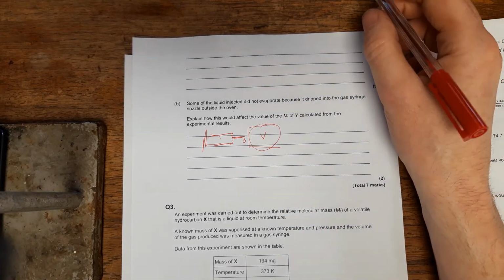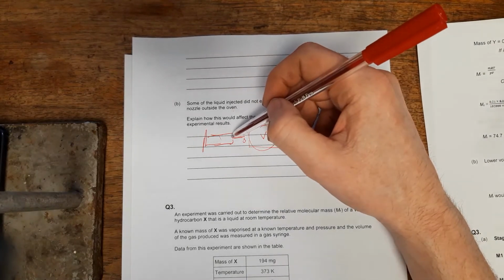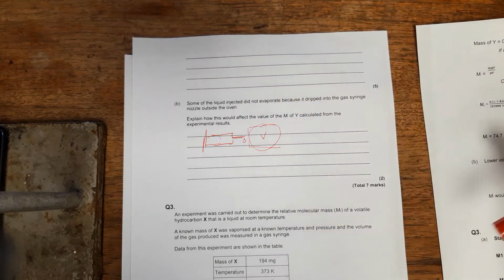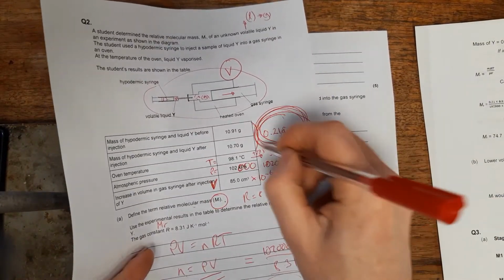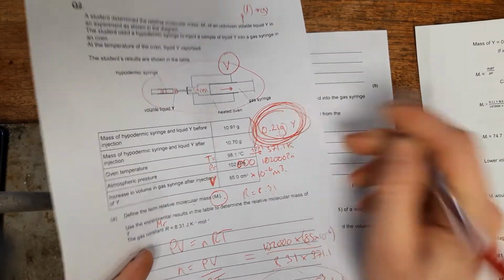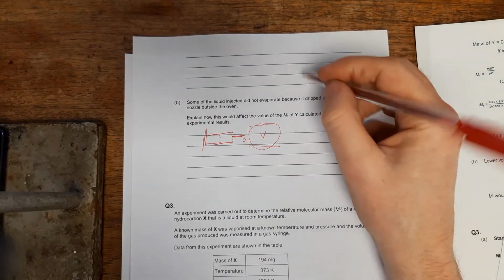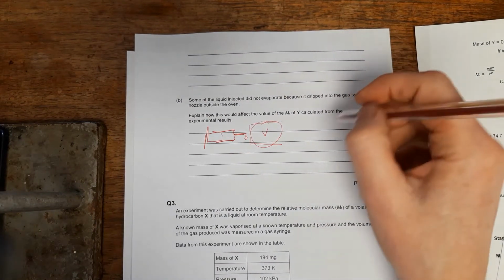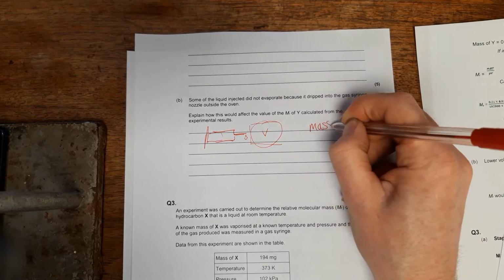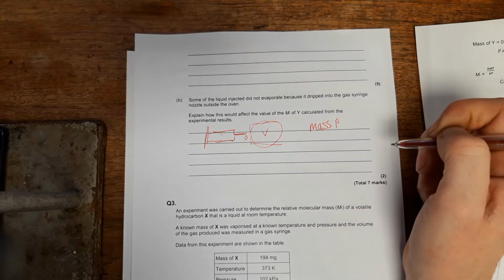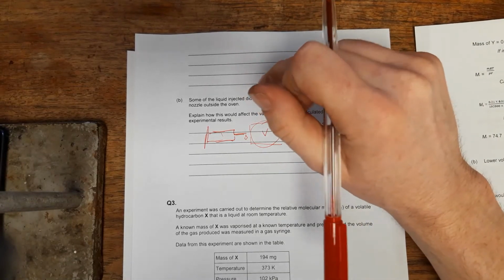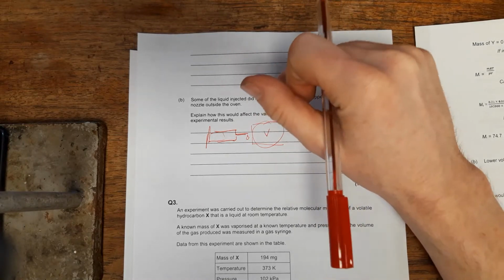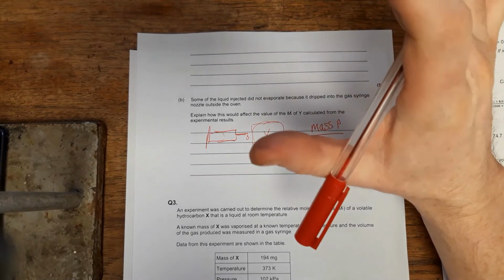Right. So you will weigh it after, and you will think that more mass has gone in. You will think that a big massive Y has gone in. So you will think that mass is a bigger number, but the volume and the number of moles from the calculation will be the same.